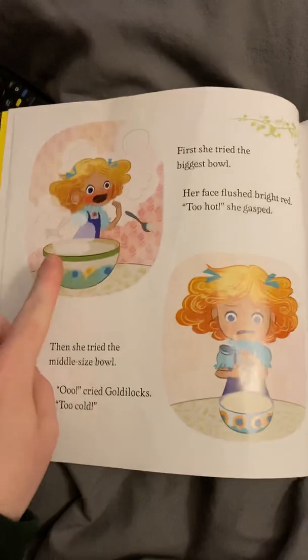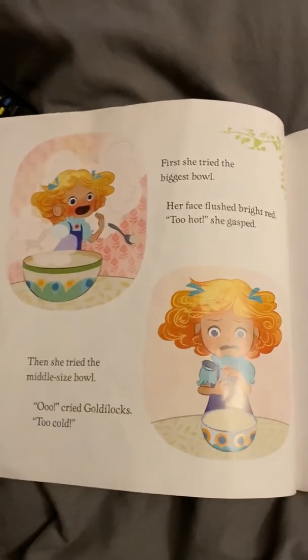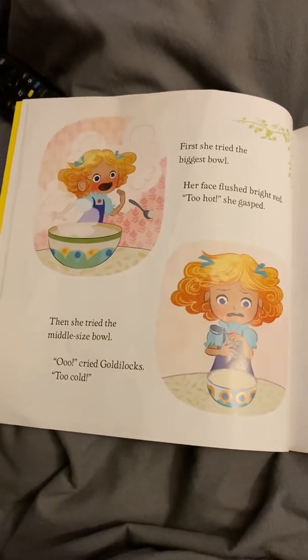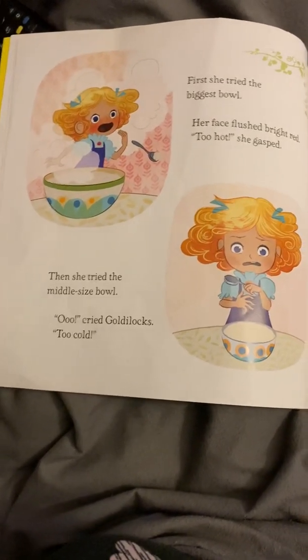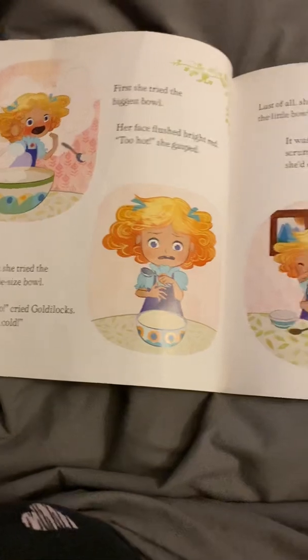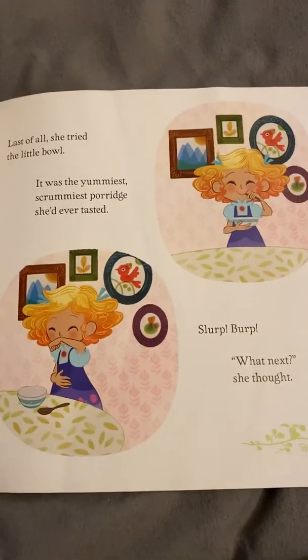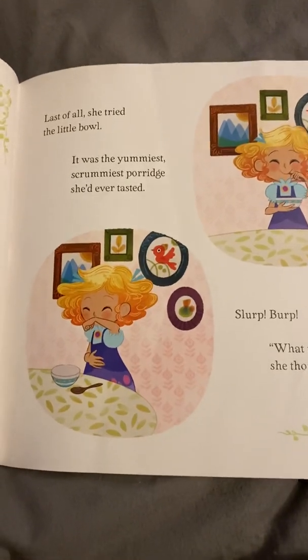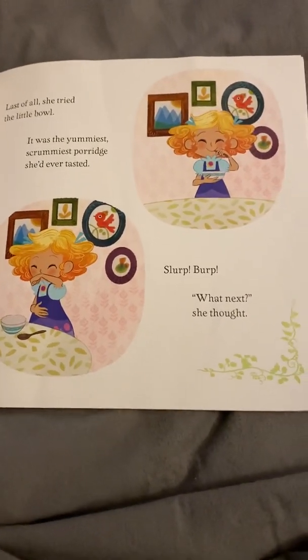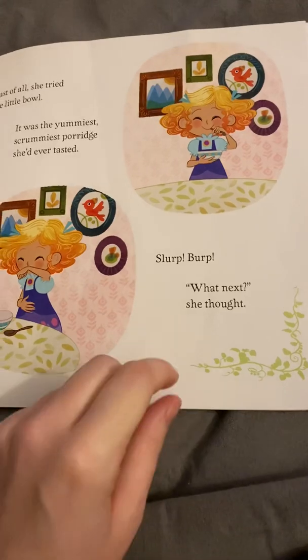Let's see. First she tried the biggest bowl. Her face flushed bright red. "Too hot," she gasped. Then she tried the middle-sized bowl. "Ooh," cried Goldilocks, "too cold." Last of all, she tried the little bowl. It was the yummiest, scrummiest porridge she'd ever tasted. "What next?" she thought.